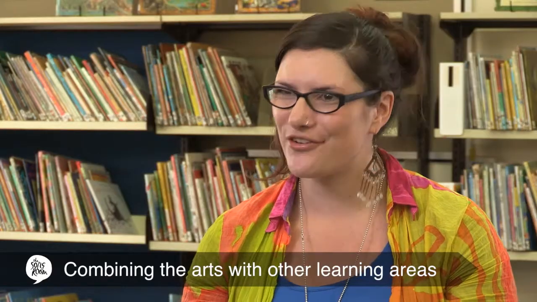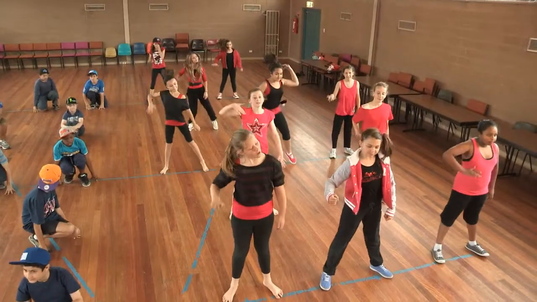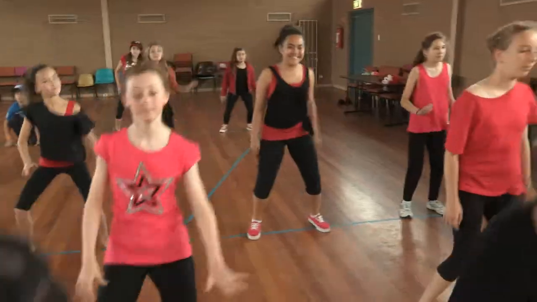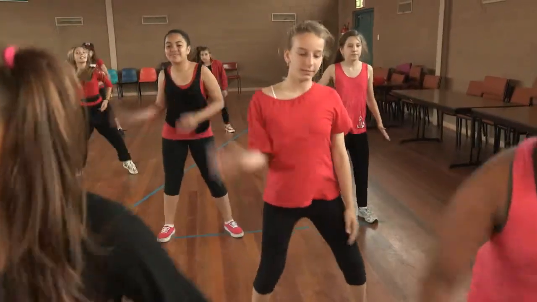So good news for teachers is that the arts offers so many opportunities for combining with learning areas. That's right. As we've seen, English is really easily linked with the arts, but dance can easily tie into health and physical education, drama can be used for history, and a visual arts project can be used to explore geography. The ideas are endless. There are plenty of examples on the Teacher's Toolkit or in the Arts Live Teacher's Notes.